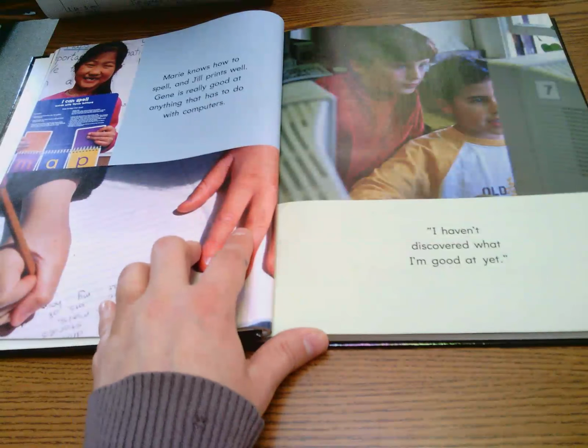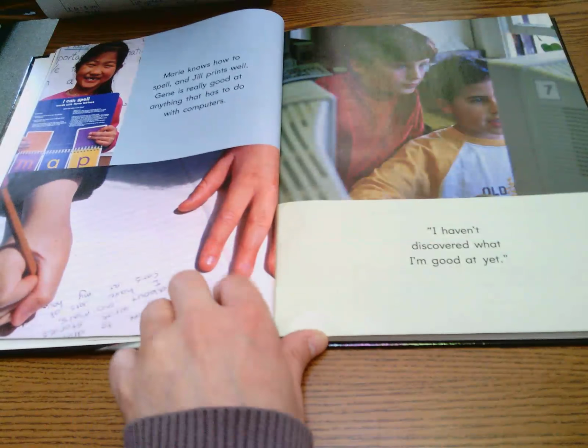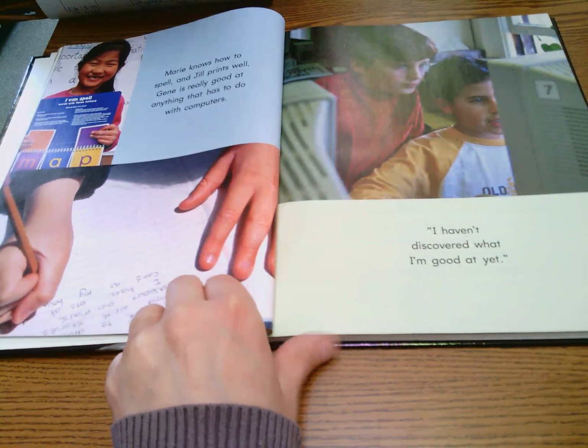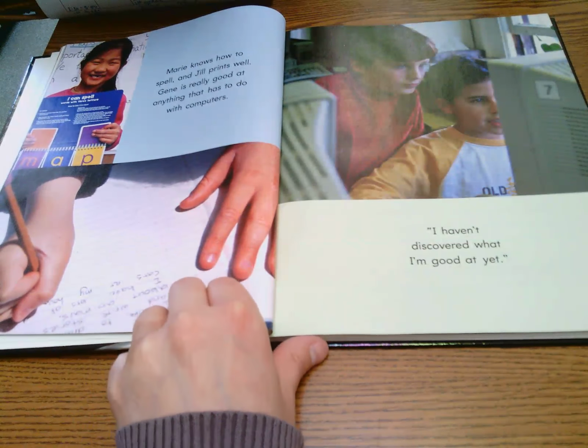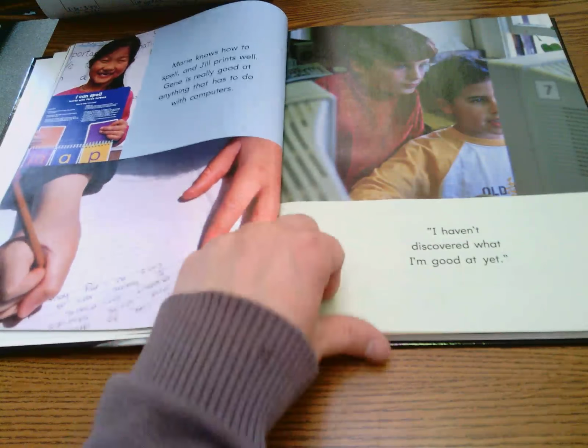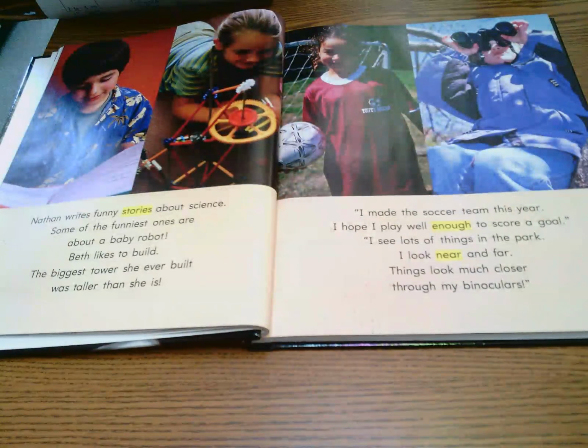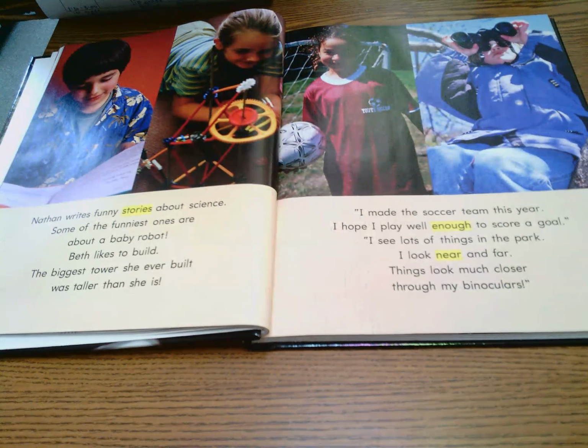Marie knows how to spell, and Jill prints well. Jean is really good at anything that has to do with computers. I haven't discovered what I'm good at yet. Nathan writes funny stories about science. Some of the funniest ones are about a baby robot Beth likes to build. The biggest tower she ever built was taller than she is.